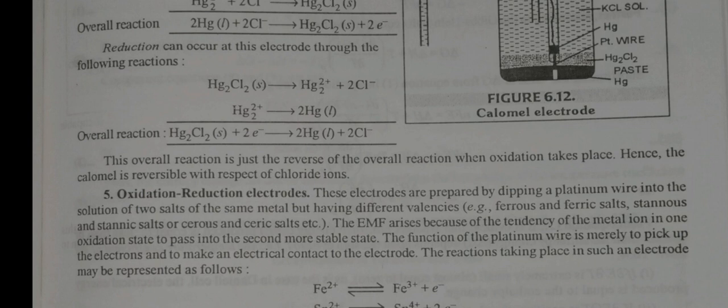Oxidation-reduction electrodes. These electrodes are prepared by dipping a platinum wire into the solution of two salts of the same metal, of different valences. For example, ferrous and ferric salts, stannous and stannic salts, or cerous and ceric salts, etc. The EMF arises because of the tendency of the metal ion in one oxidation state to pass into the second more oxidized state.